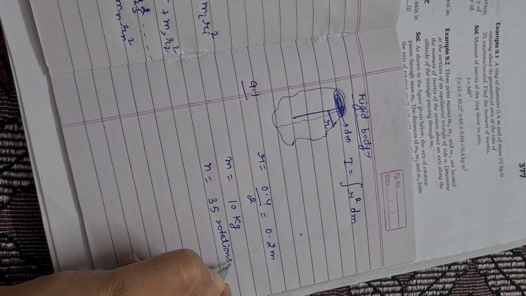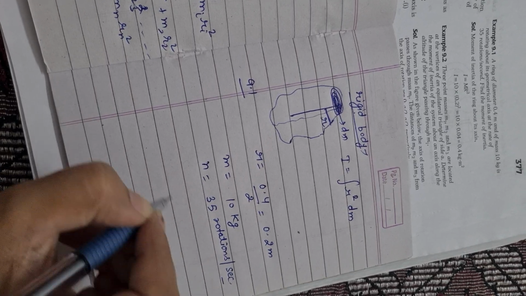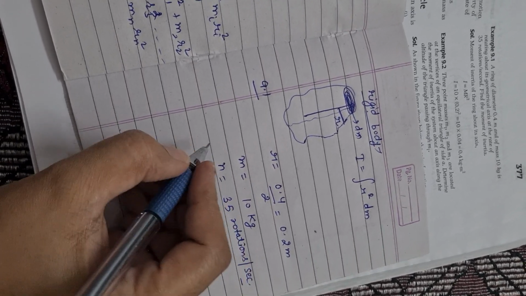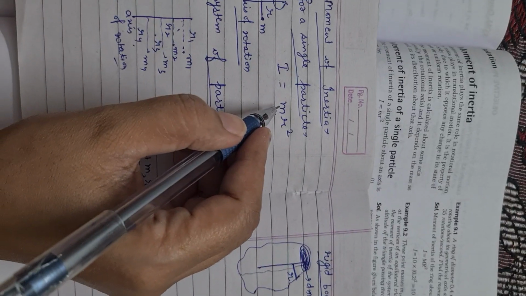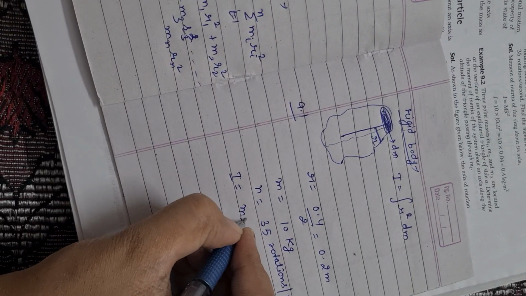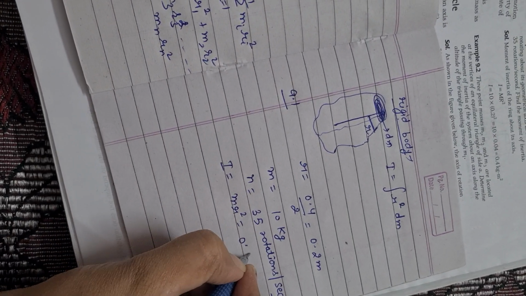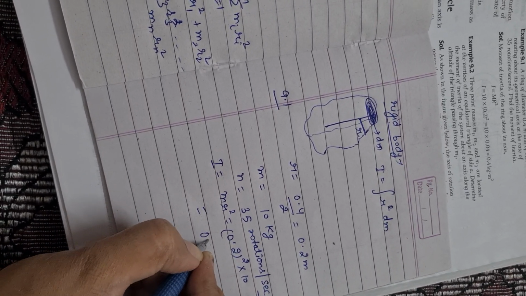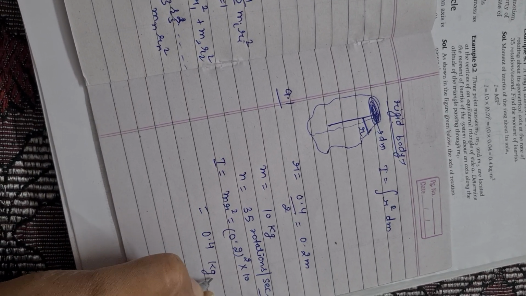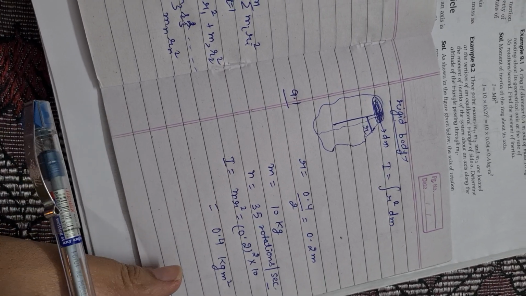It will rotate 35 times in 1 second. It is the frequency here, but we don't have to use frequency in our formula, as I is equal to m r square. So moment of inertia becomes 0.2 square multiplied by 10, and the answer is 0.4, and the SI unit is kilogram meter square.